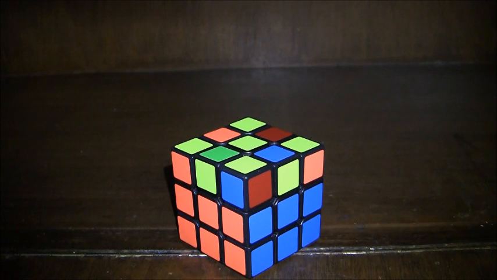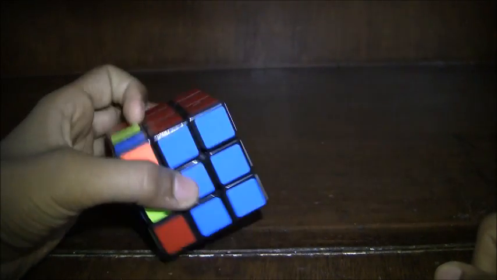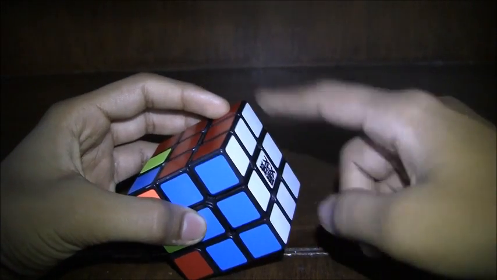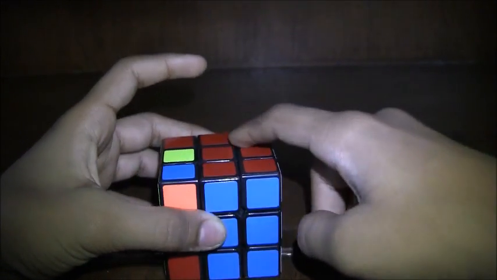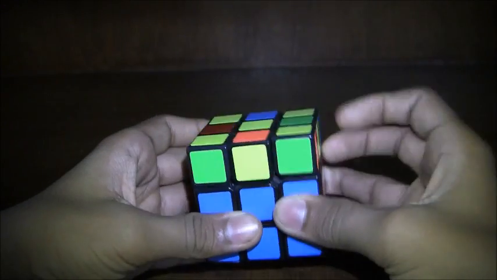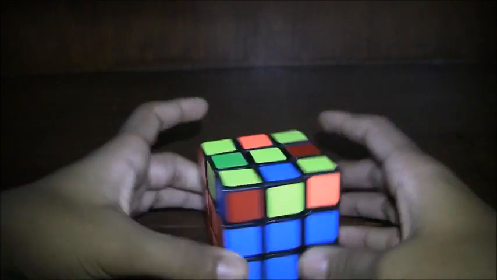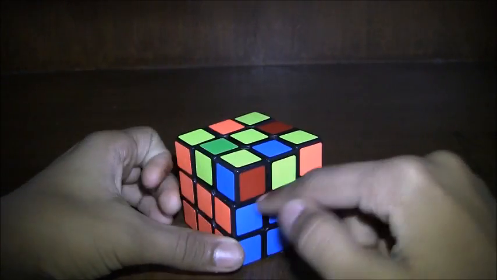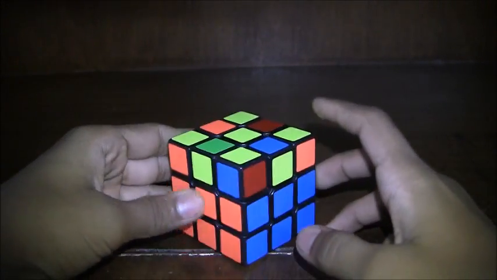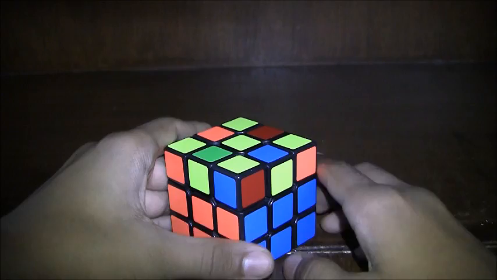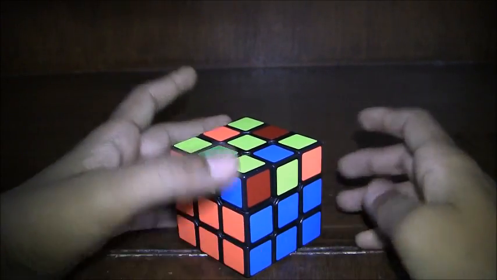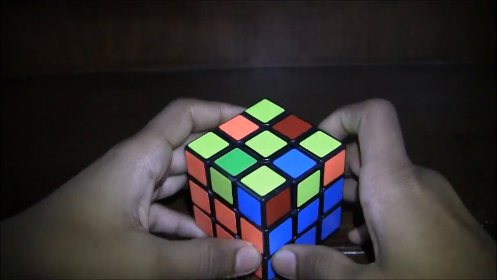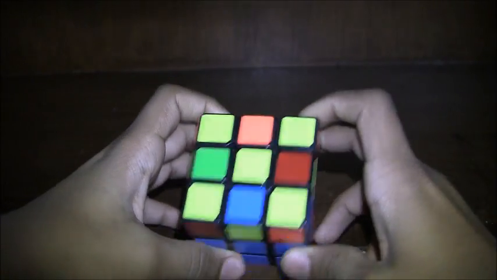So we pick up from where we left last time. We had solved the first side and everything except for this last layer. Now we need to start.